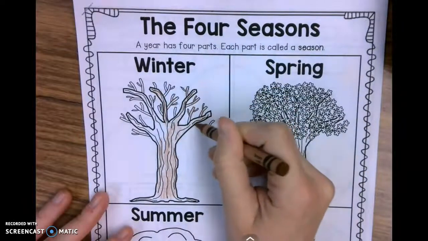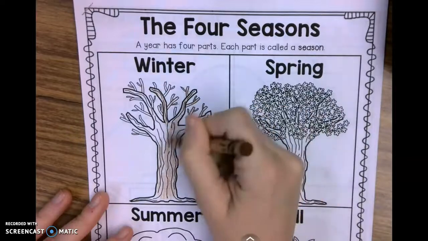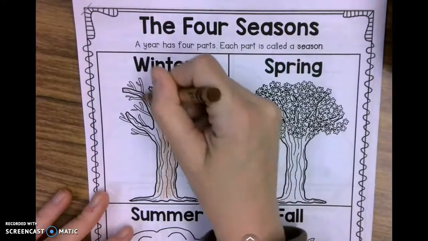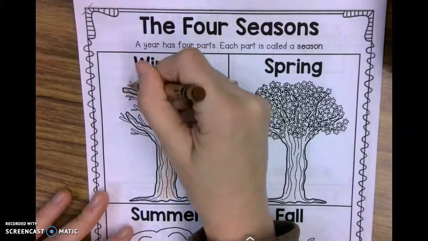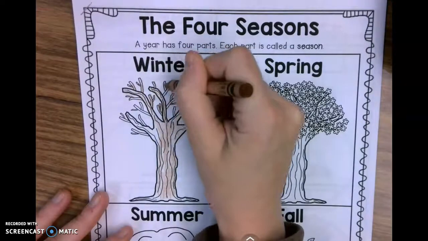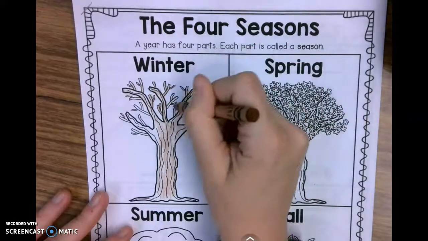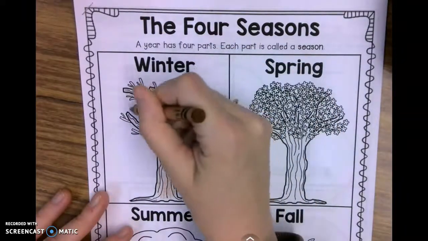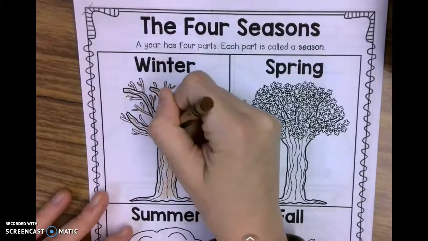And yeah, that's about it. So I'm going to color my tree. And you can pause this video at any time to just take your time coloring. I'm going a little bit faster because I'm just kind of showing you what you can do, okay?